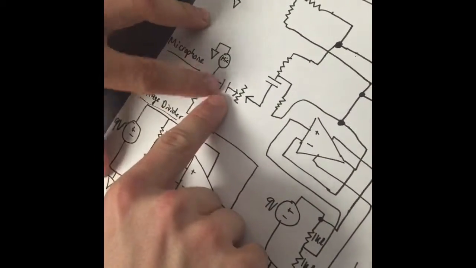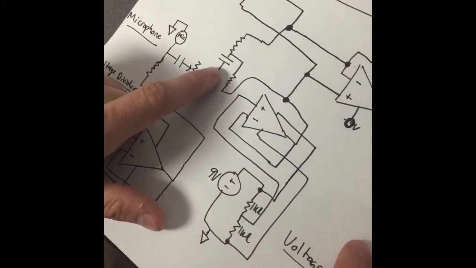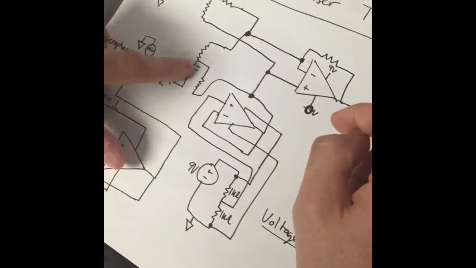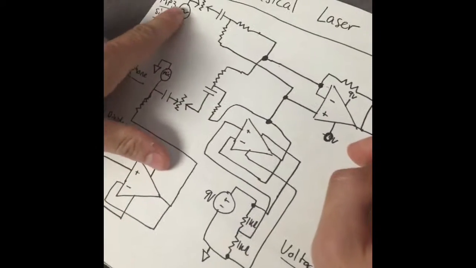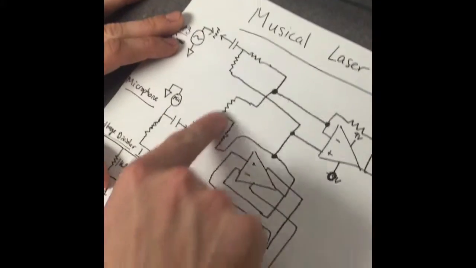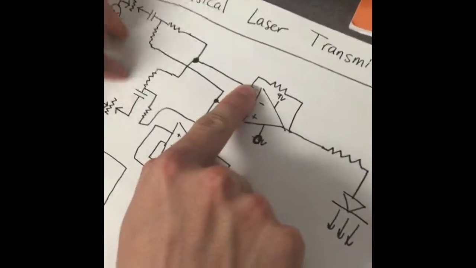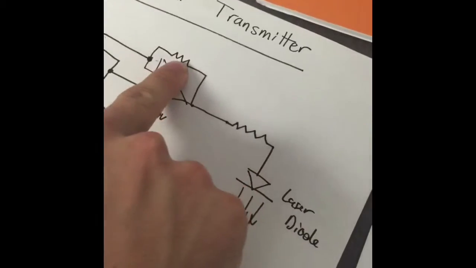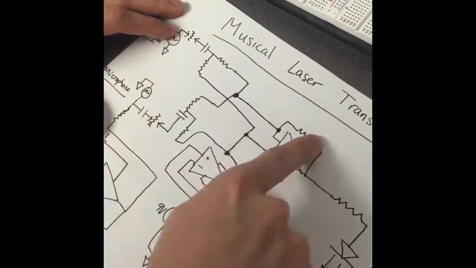That offset will come through the capacitor and then go through a potentiometer and through another capacitor, and then that will be summed with our MP3 signal, which is going through the same series of steps. Once that is summed through there, it comes in here, and the gain will be determined by this resistor divided by this resistor for each one.